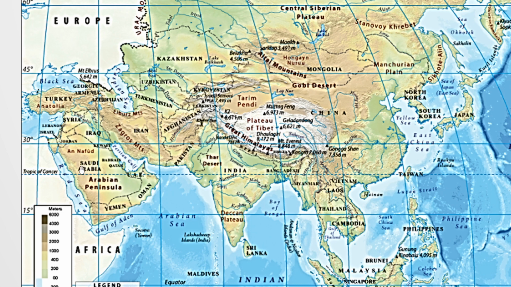Here there are no rivers, that is, the Arabian Peninsula does not have any rivers, but the Deccan Plateau in India and the Shan and Yunnan Plateau of southeastern Asia are dissected by several rivers.